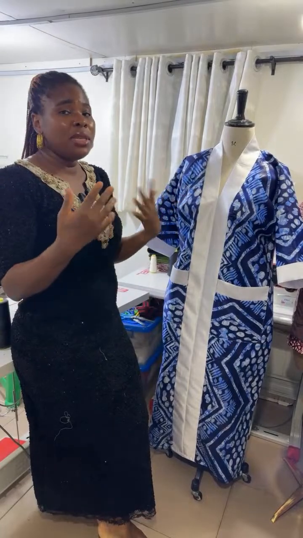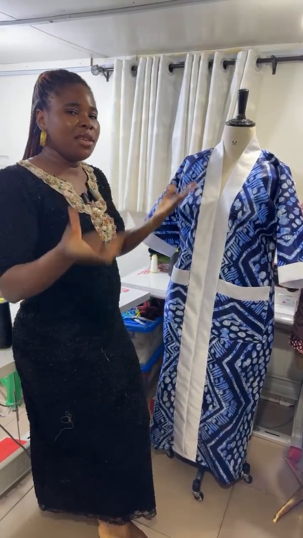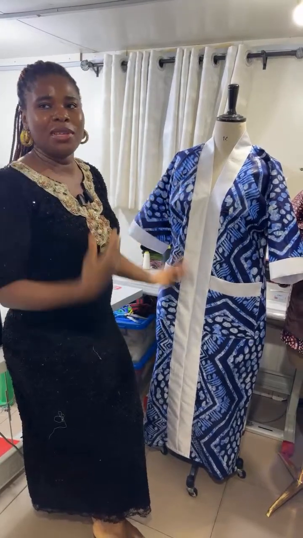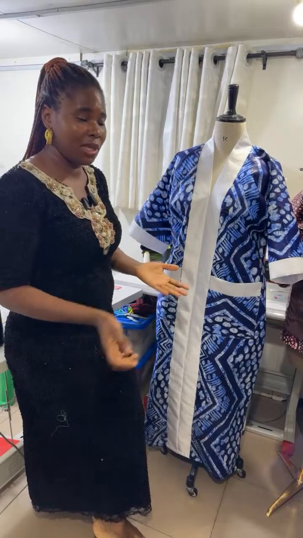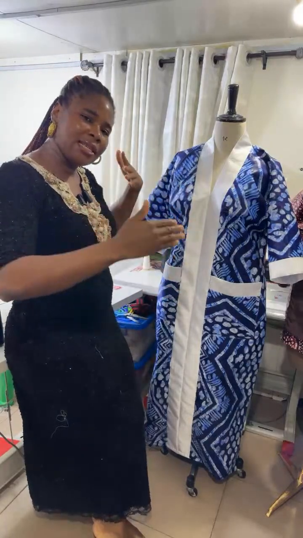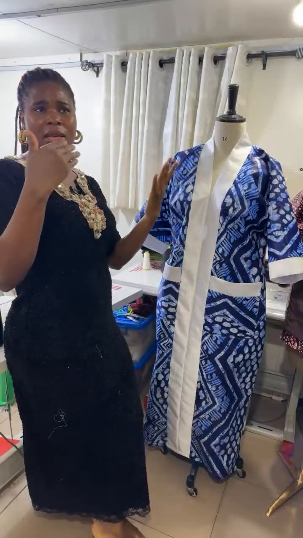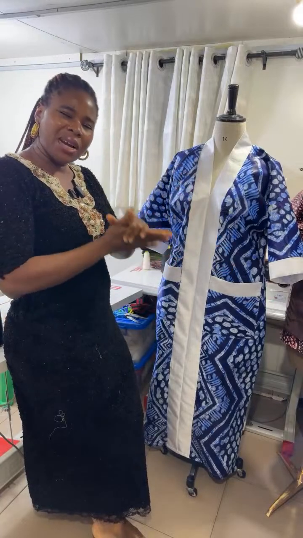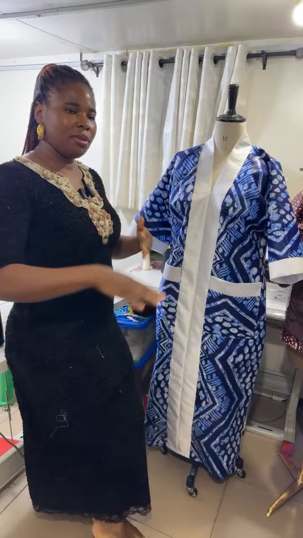If you have been following me, you know that most times I use clients' clothes, because if it's just me, no matter what, it's going to fit me. If you are sewing for yourself, no matter how you do it, it definitely fits you. But when you learn with different sizes, sometimes we work with hip 50, sometimes hip 34, varieties, so that it's not limited to only my shape.